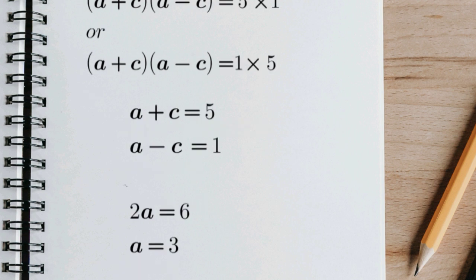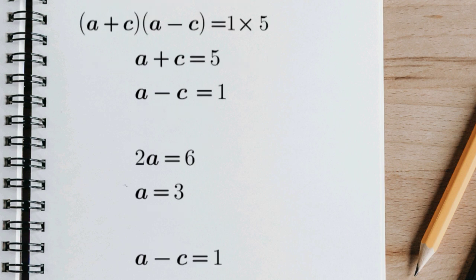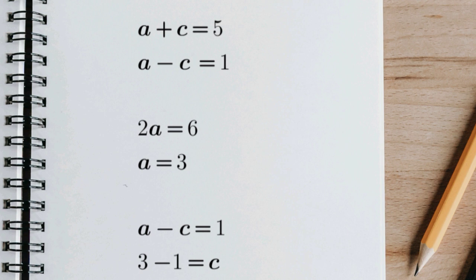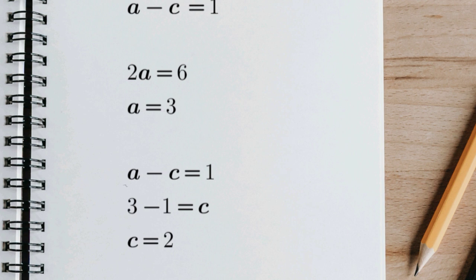Now to solve for c, we can use any of the equations above. We are going to use a minus c is equal to 1. So when we substitute, c is equal to 3 minus 1, and finally c is equal to 2. So we have found a and c.